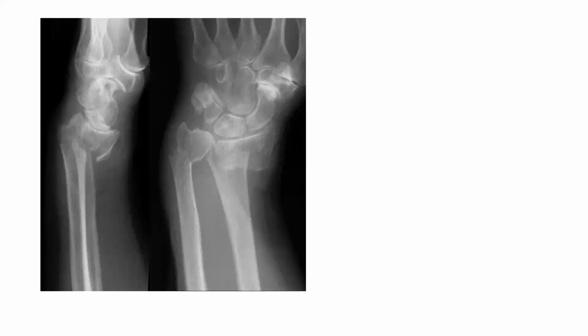Why do you go for above elbow immobilization? So that we can immobilize the elbow joint to give proper immobilization to the wrist joint, and by that the rotational deformities can be prevented.